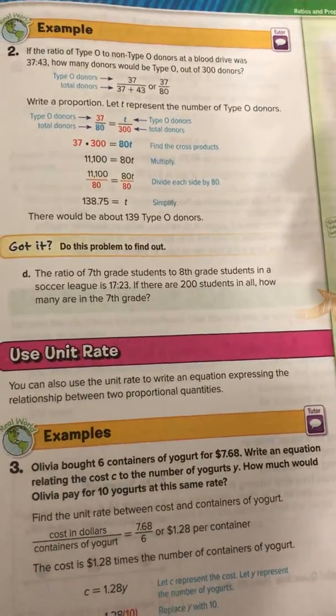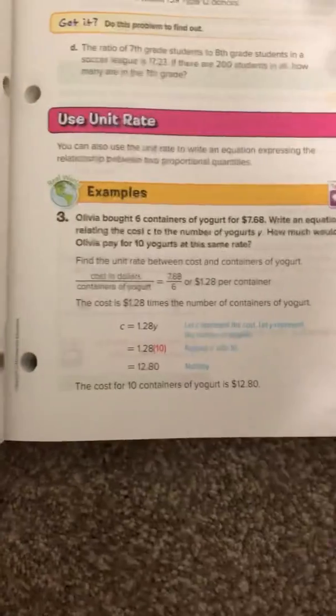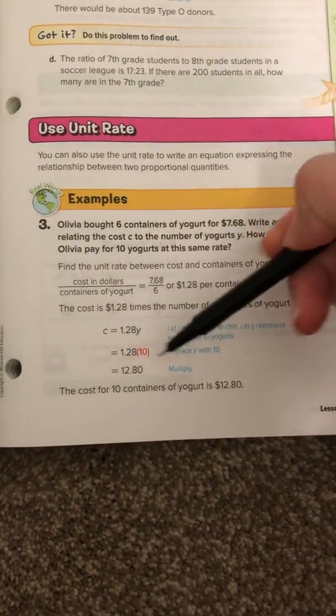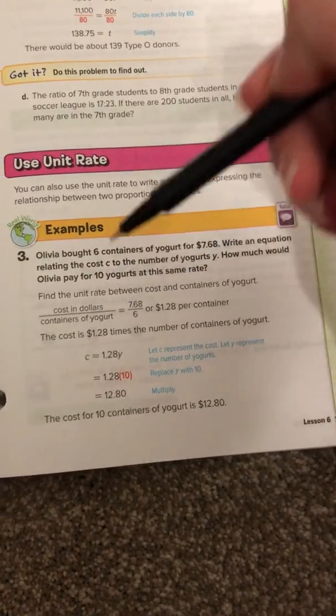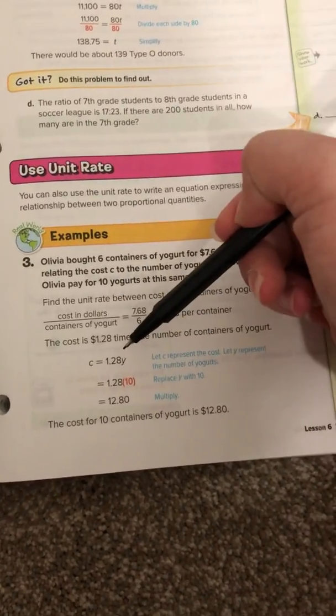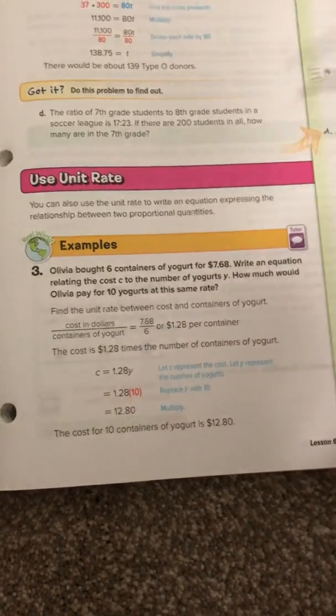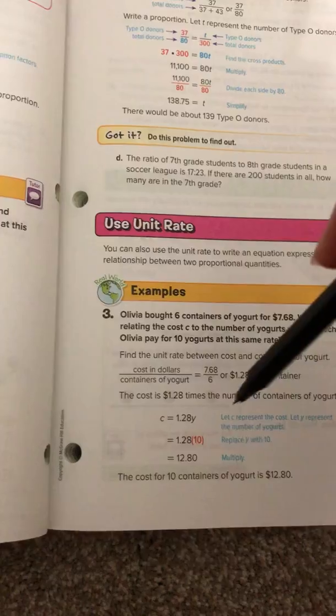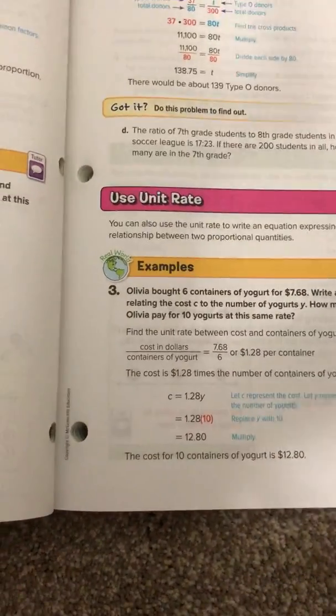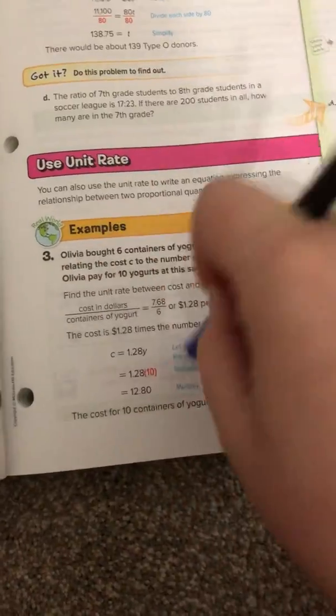Okay? Alright, here it says to use the unit rate and multiply like this. I don't like using this method when we're learning how to solve proportions. Okay? So I want you to dot an X through that. We're going to come back to it, but I don't want you guys, we're not going to use that method yet.